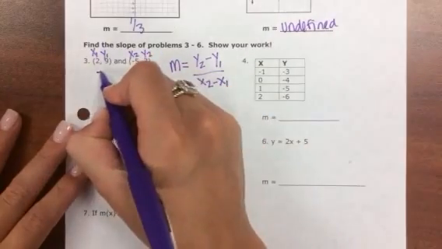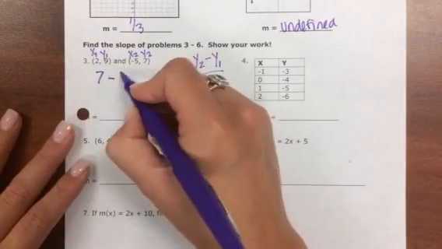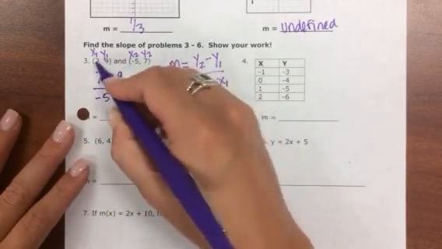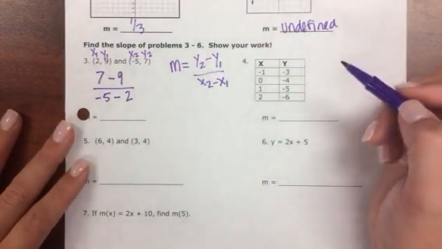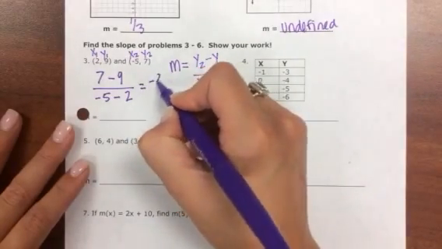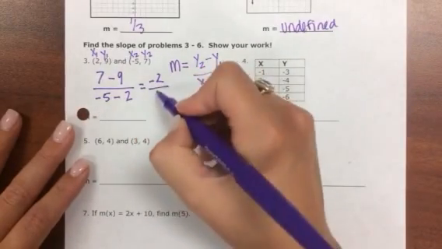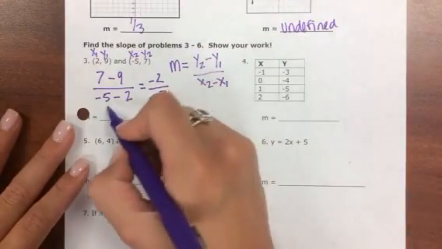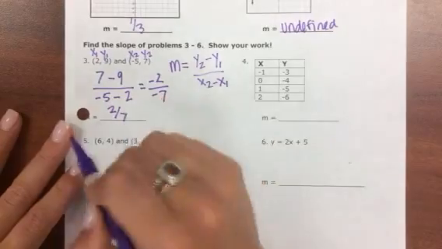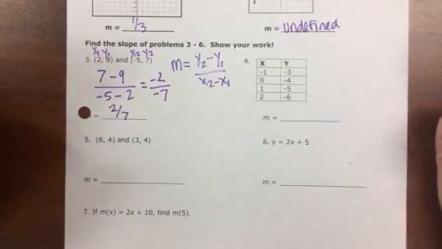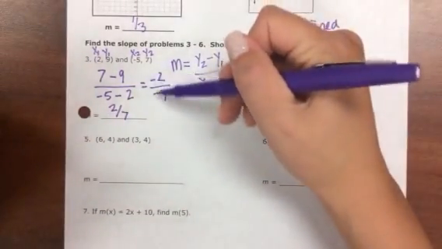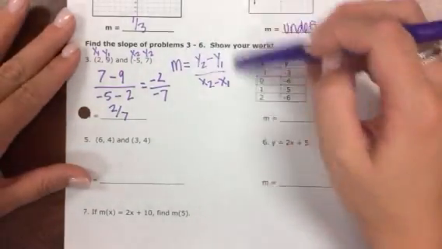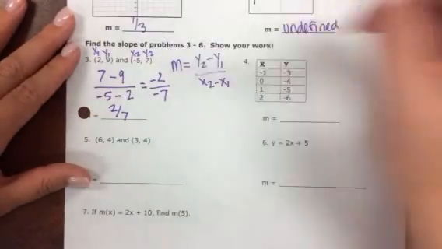So we've got y2, which is 7, minus y1, which is 9, over x2, which is negative 5, minus x1, which is 2. 7 minus 9 is negative 2. Negative 5 minus 2 is negative 7. And a negative divided by a negative becomes a positive, so my answer is 2/7. You can also put that in your calculator and it will reduce it nice and pretty for you, but make sure that two negatives will make a positive, and reduce any fractions if you need to. So that formula is on your chart. Make sure that you use it, and it's always good to label your points up there.